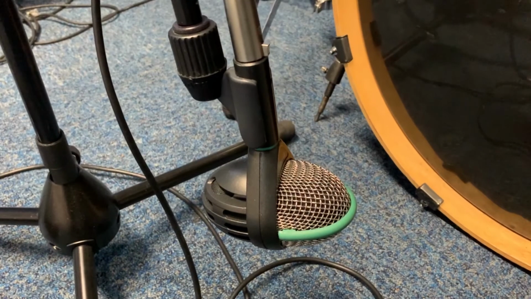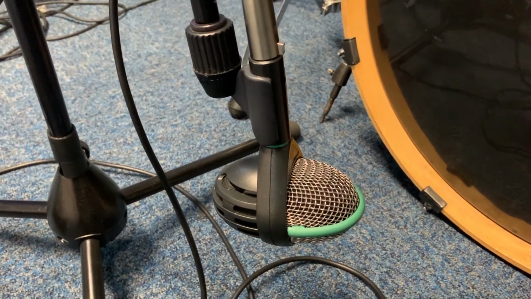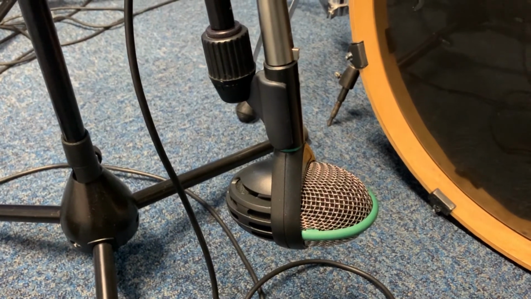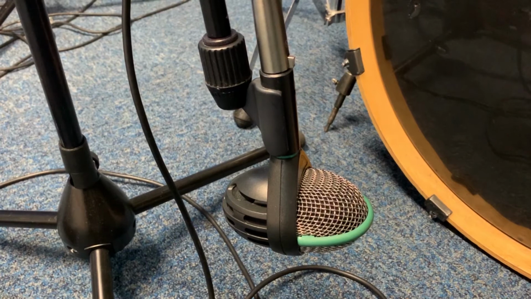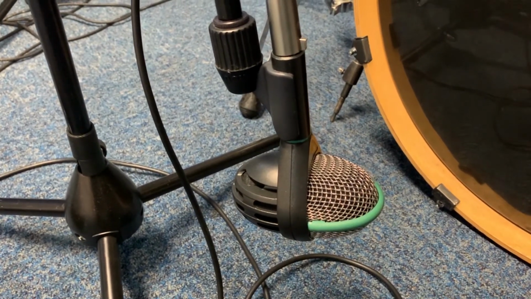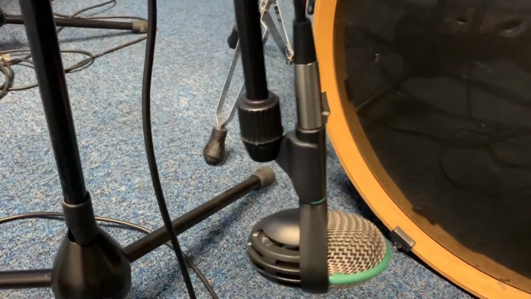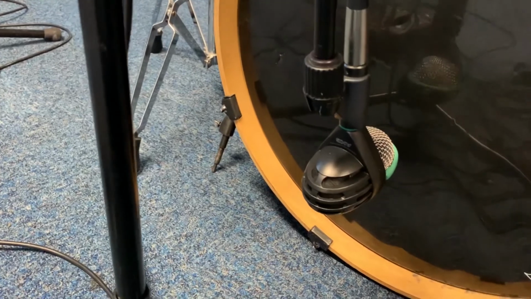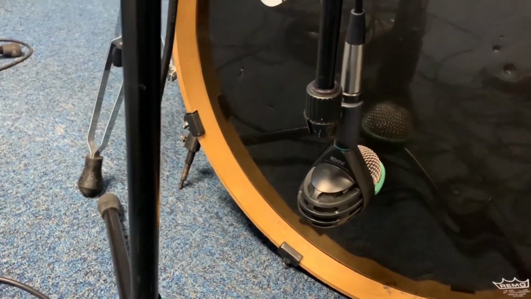At St Matthews, we use an AKG D112 microphone. It's a large diaphragm microphone and it's a dynamic microphone. It's good for picking up bass frequencies, so it's good for low-pitched instruments like the kick drum or bass guitar or double bass. This microphone is placed in front of the bass drum. If the bass drum has a hole in the front, then it can be placed in the hole.